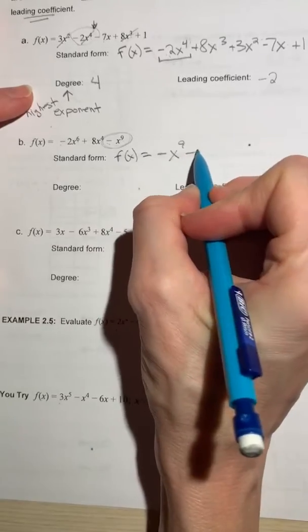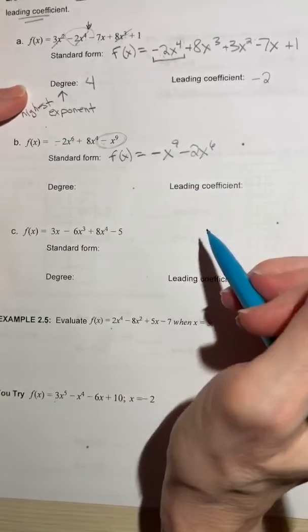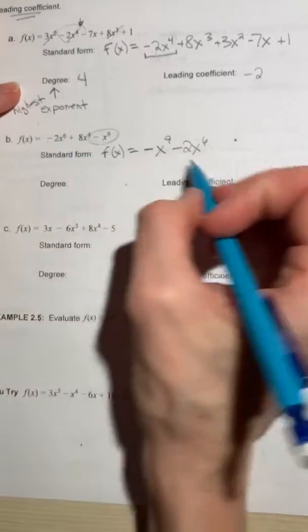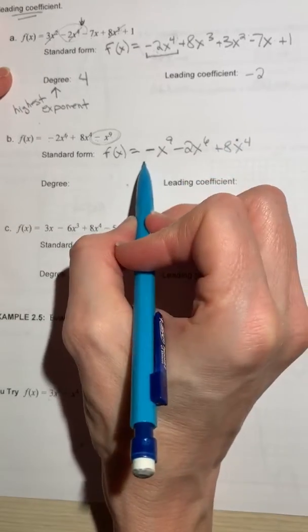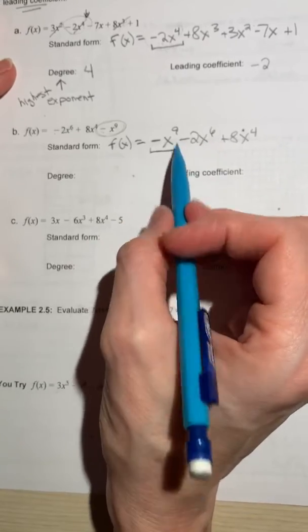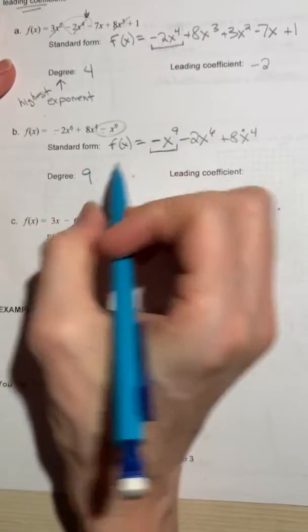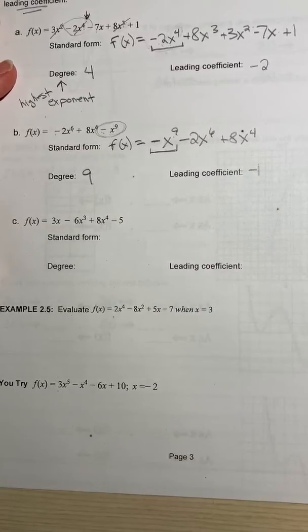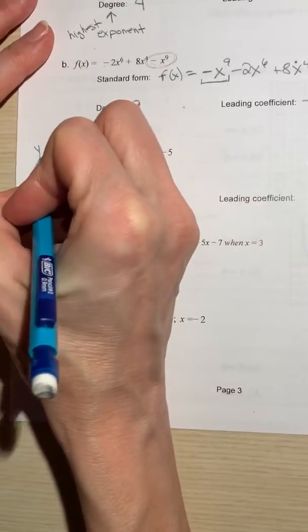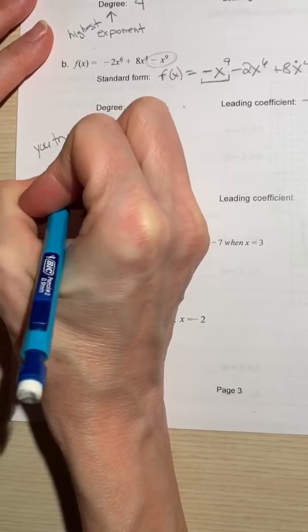Take the minus with it, 2x to the 6th. And then the last one is plus 8x to the 4th. Once I'm in standard form, find your first term: degree, 9. Leading coefficient, negative 1. Okay, I'm going to leave this one for you to try.